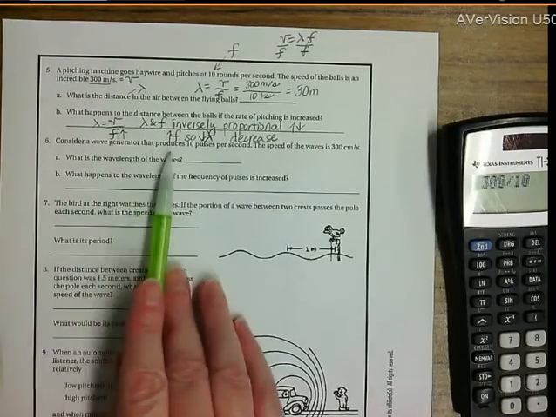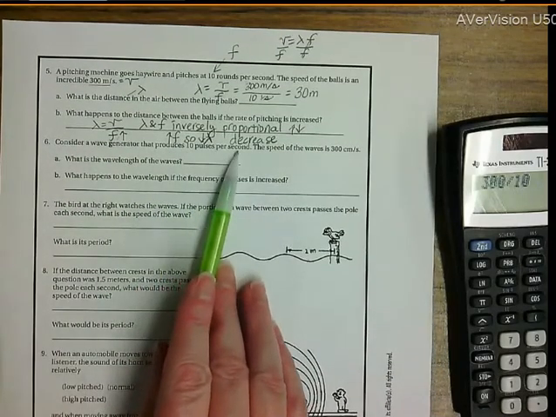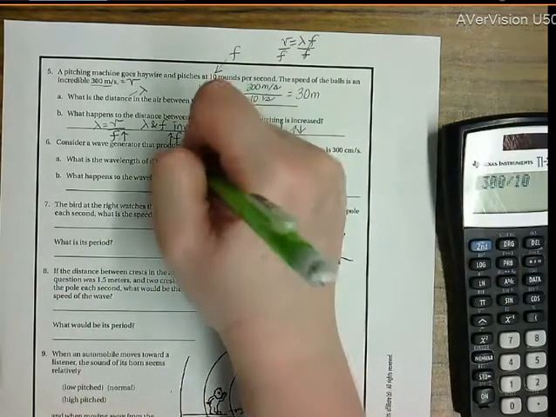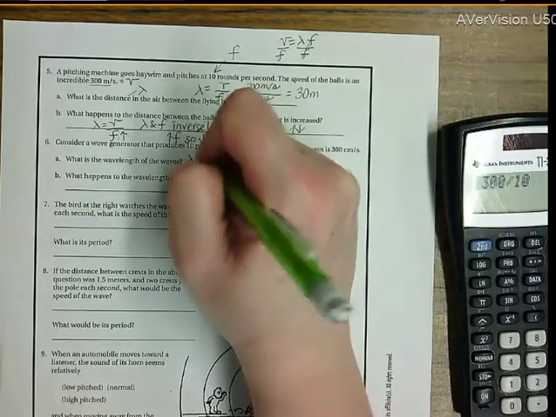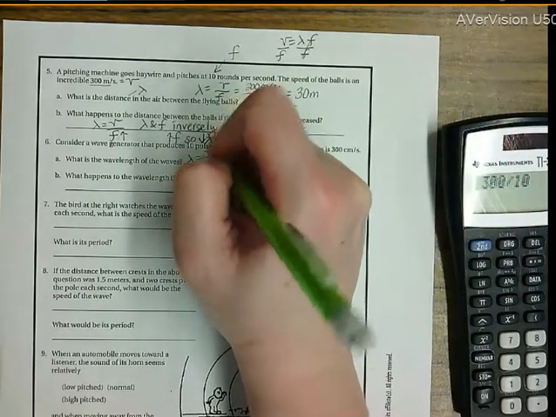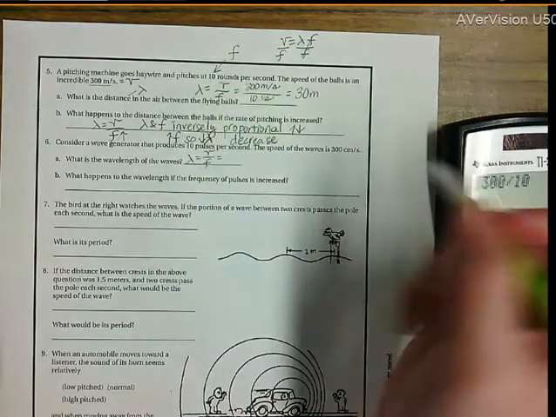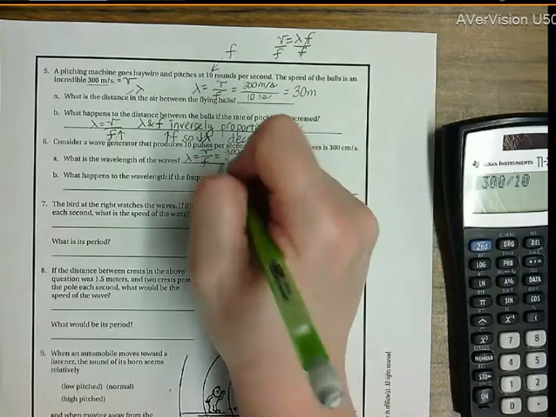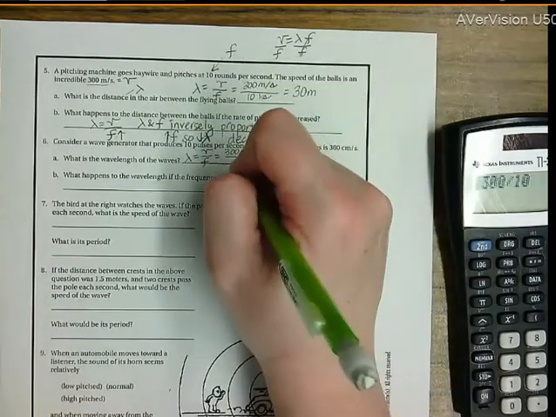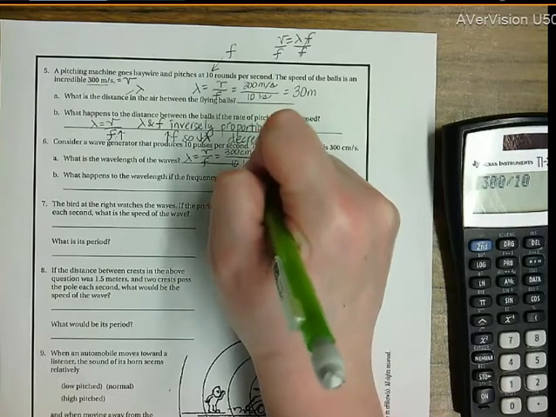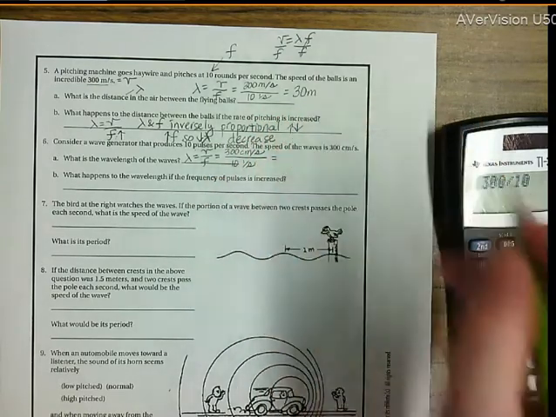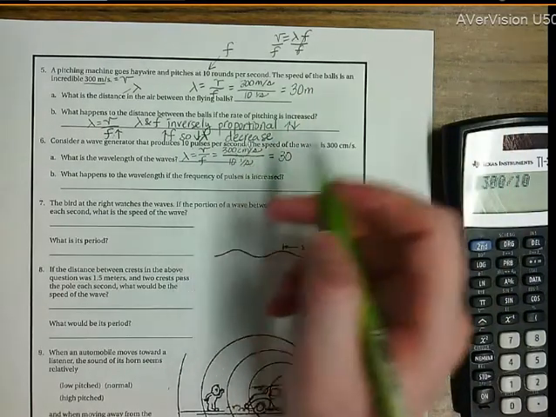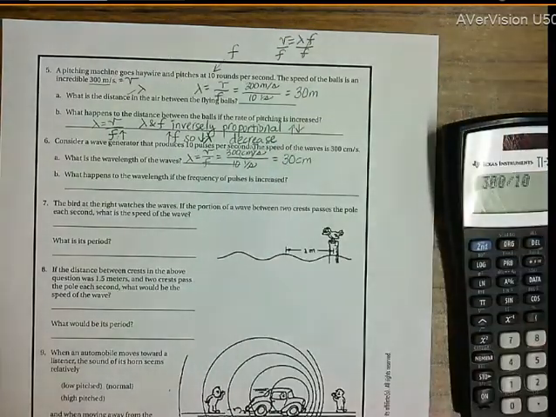Consider a wave generator that produces 10 pulses per second. The speed of the waves is 300 centimeters per second. What is the wavelength? We're going to use that same equation. Wavelength equals our wave speed over our frequency. Our wave speed is 300 centimeters per second, and our frequency is 10 per second. So again, we're going to end up with 30, but this time our unit is in centimeters, so it's going to be 30 centimeters this time.